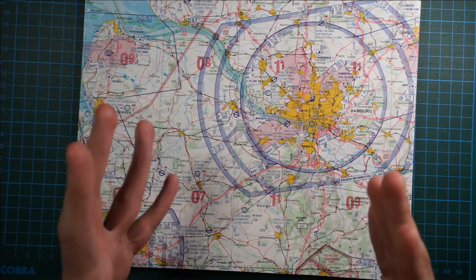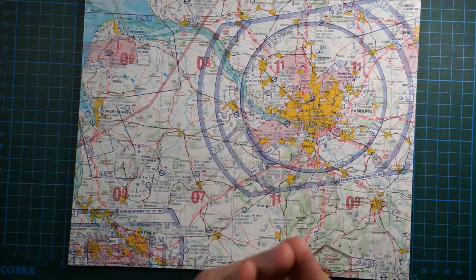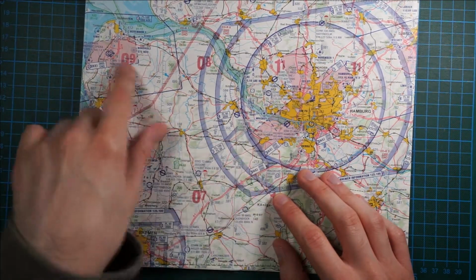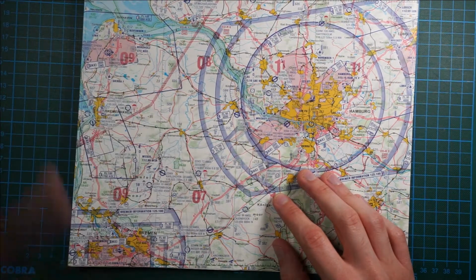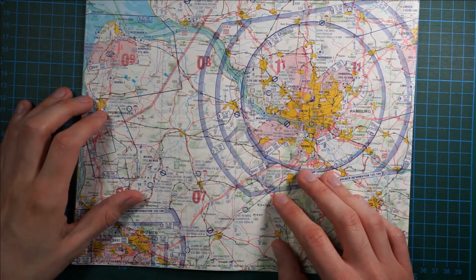So that's not much, but this is all we need for basic navigation, because we know there's an NDB and we can fly towards it. We have a known point on the map and we can navigate from this.